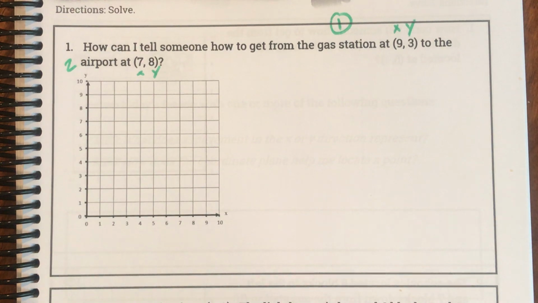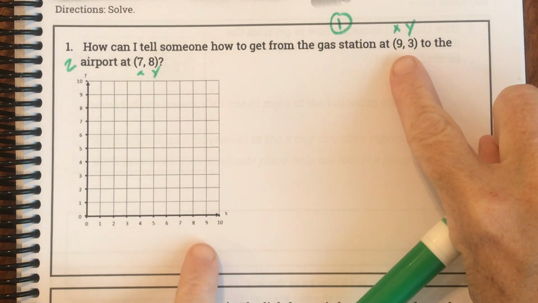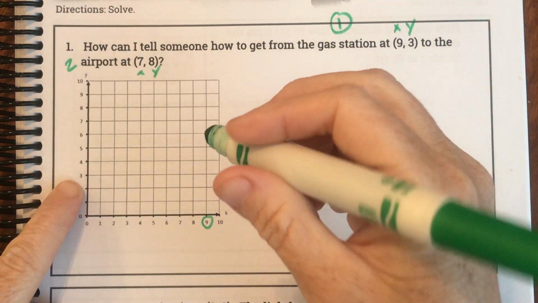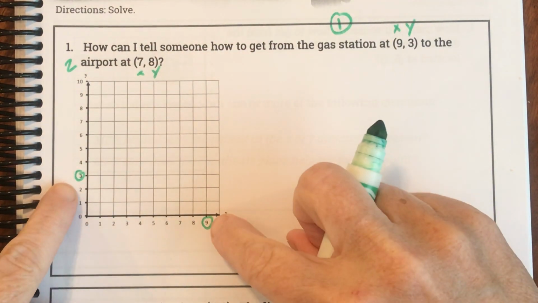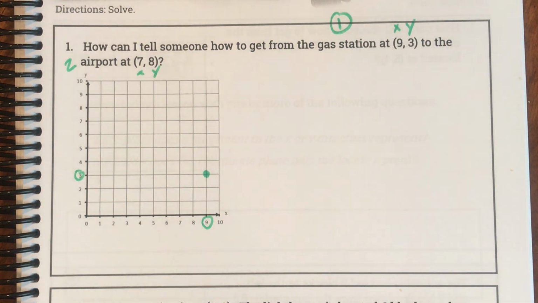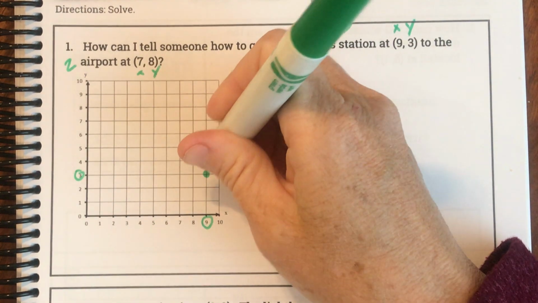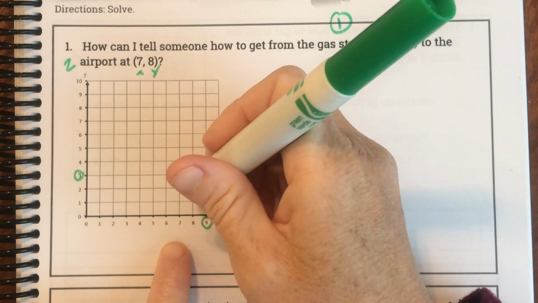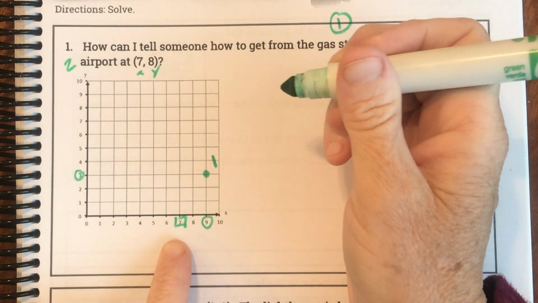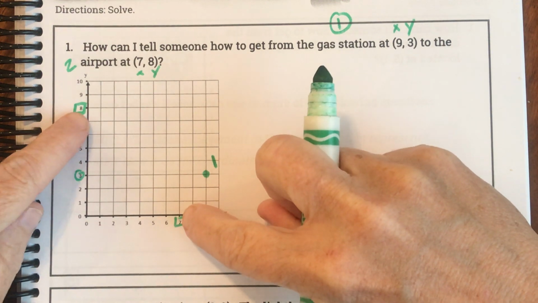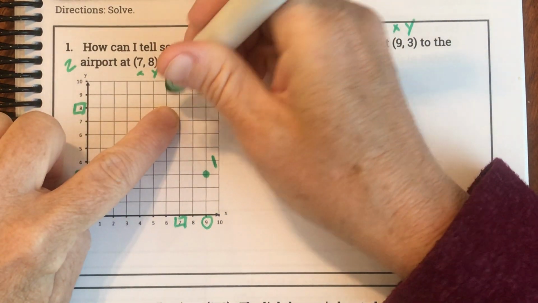Okay, so where is the gas station? The gas station X is 9. And the gas station Y is 3. So my gas station's right here. And that's my first location. And then my second location's the airport. The airport's X is 7. And the airport's Y is 8. So let's see, where do those go? Right here.